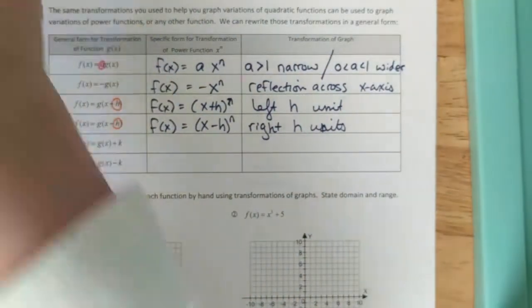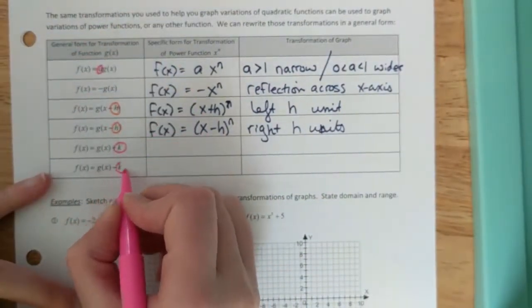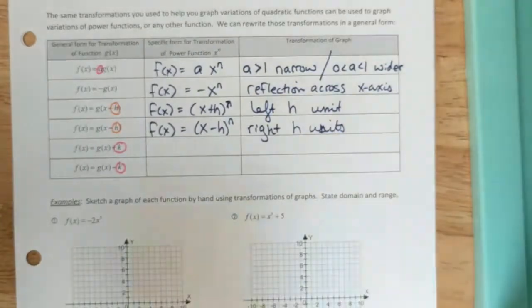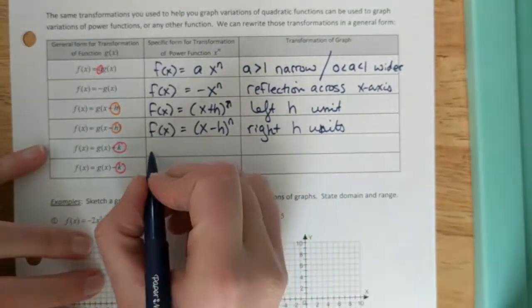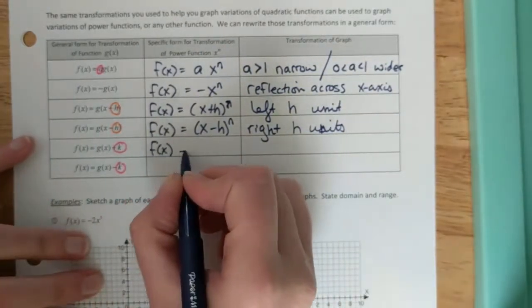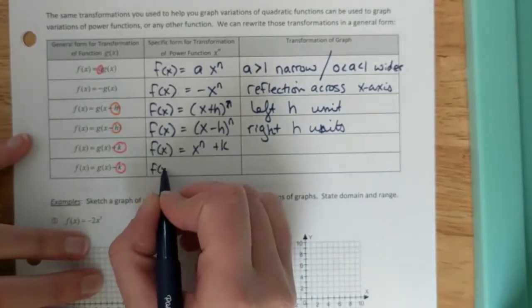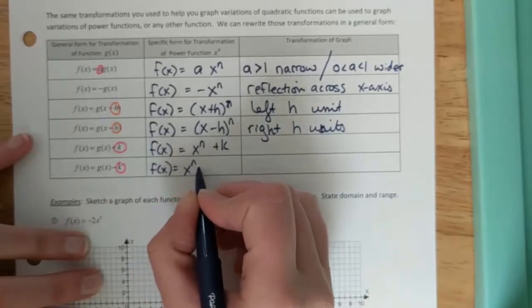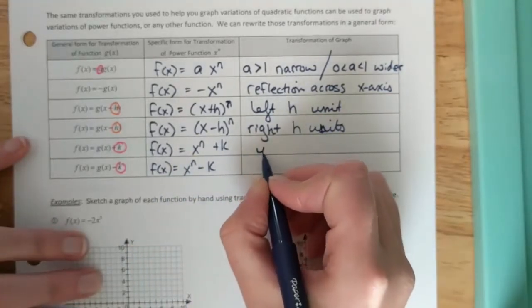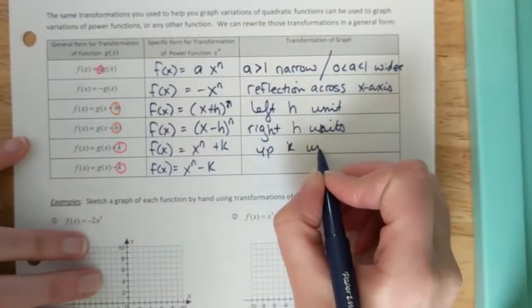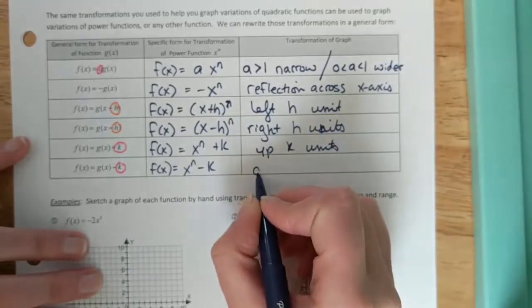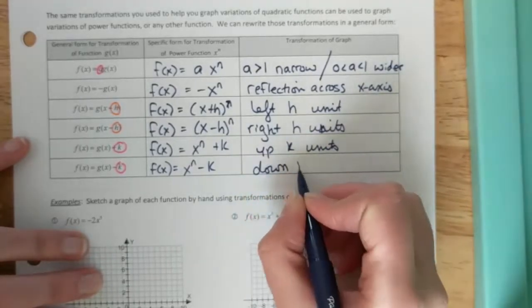Then when we get back to our k's, they are what we would expect for our up-down shifts. Plus k is up, minus k is down. These ones are after the exponent, so we have x to the n plus k and x to the n minus k. Plus k is up k units, and minus k is down k units.